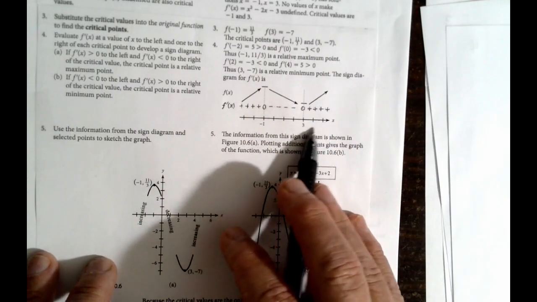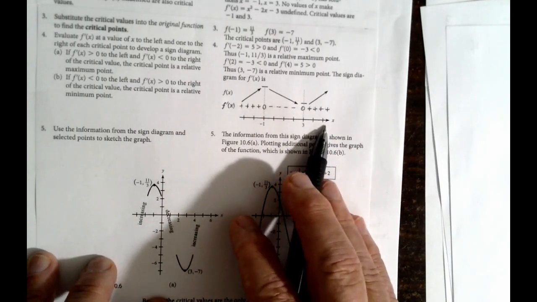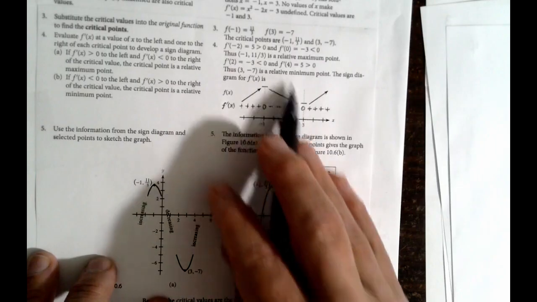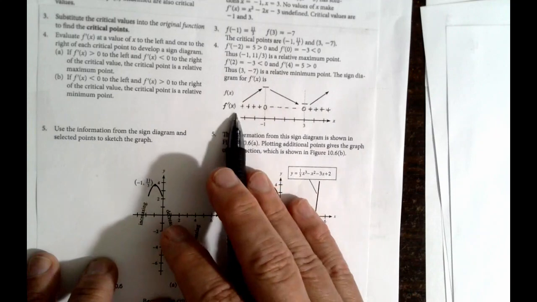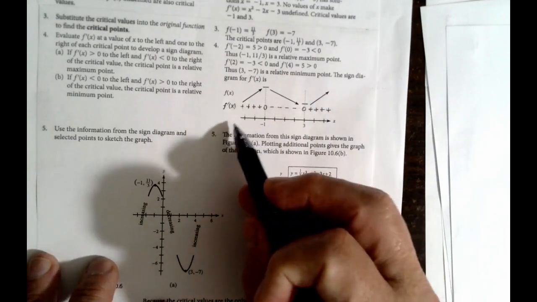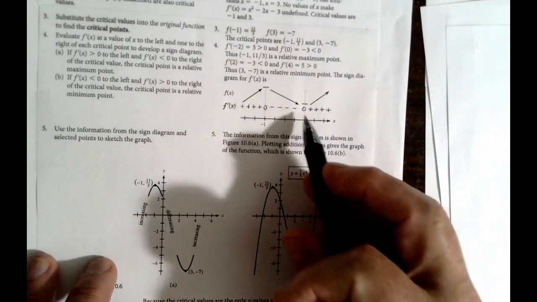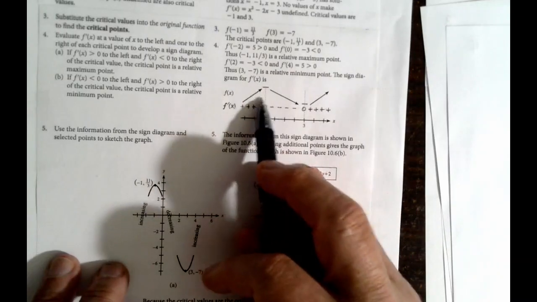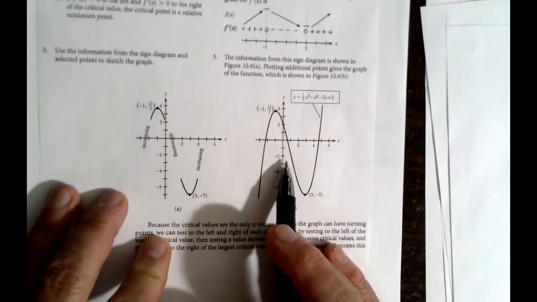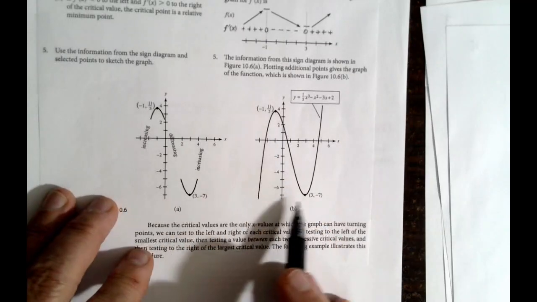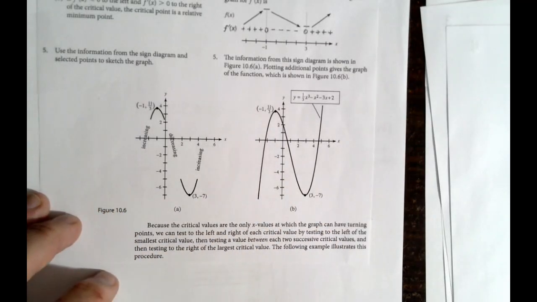And f prime of 0 is negative, so these are all negative. And then you might want to try a number greater than 3, like 4 or 5. They try 4 here, and they get a positive number. So you know it goes plus, minus, plus. So it's increasing, decreasing, increasing. So now we can say this is a relative max, and this is a relative min. And this is what our graph looks like. And again, it does have a relative max and relative min.